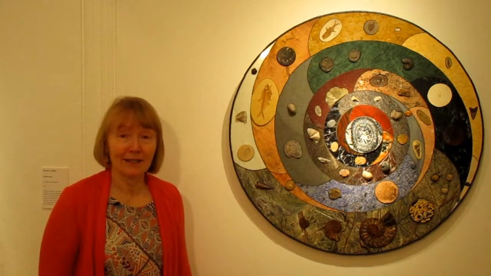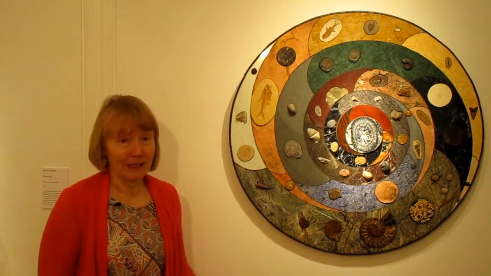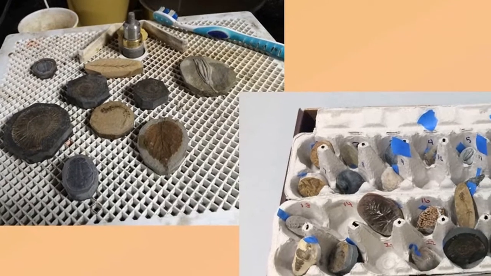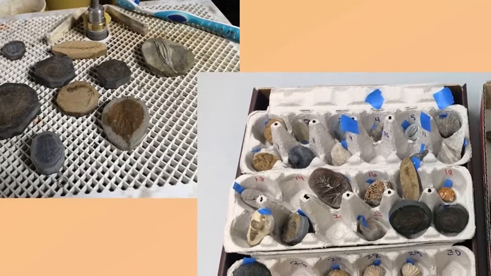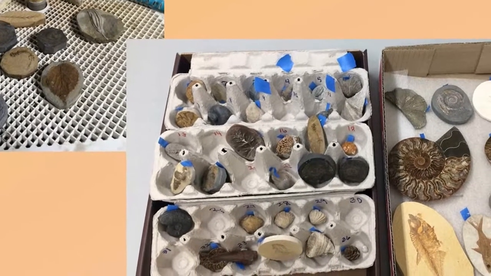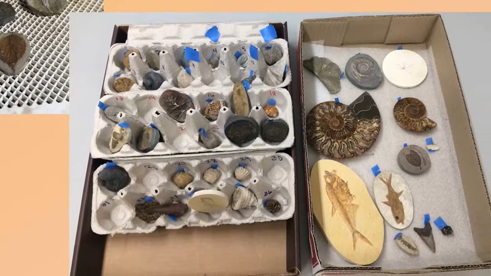That process is repeated for most all of the fossils in the piece. Here in the top left, you see a picture of some rough cut fossils. And then on the right, you see all of the fossils lined up after they've been cut, ground, sometimes polished, all labeled, and all ready to be inlaid into the piece.